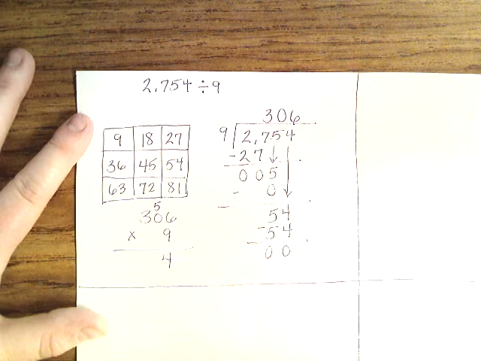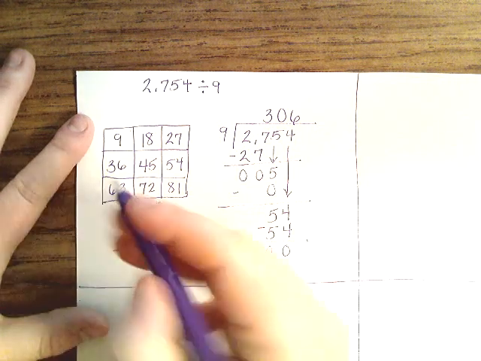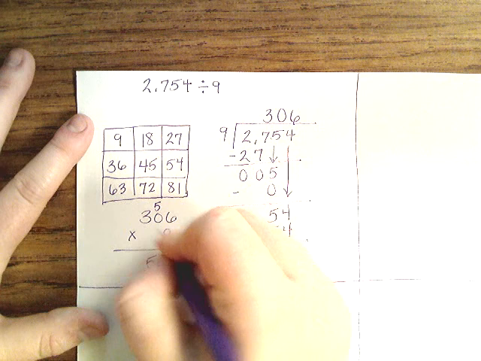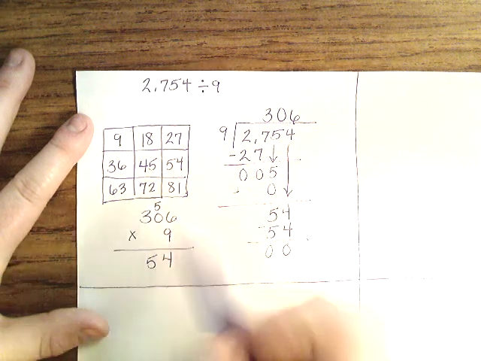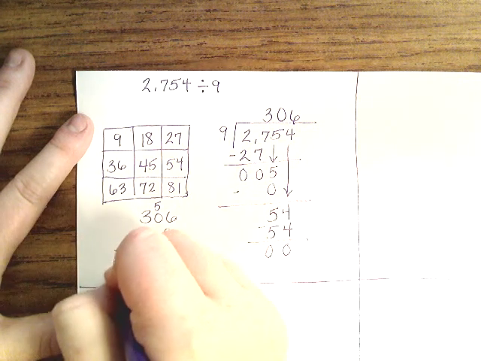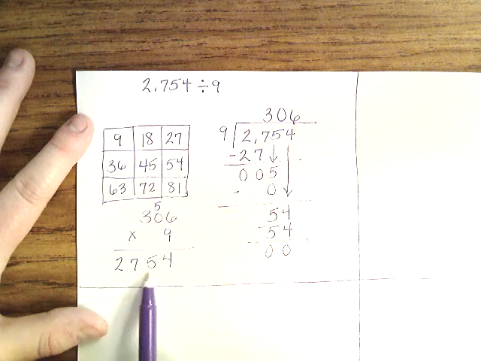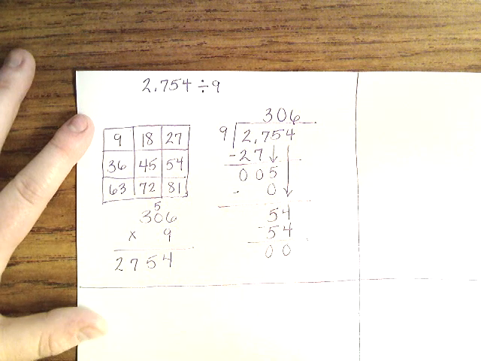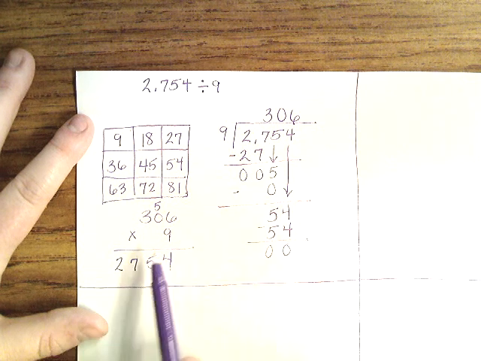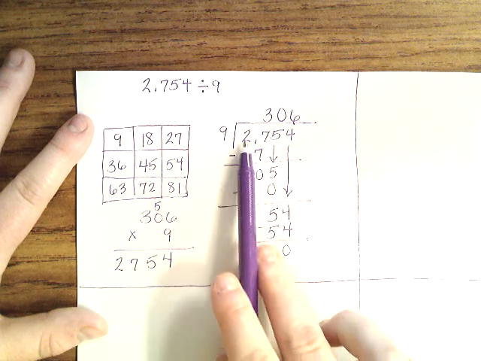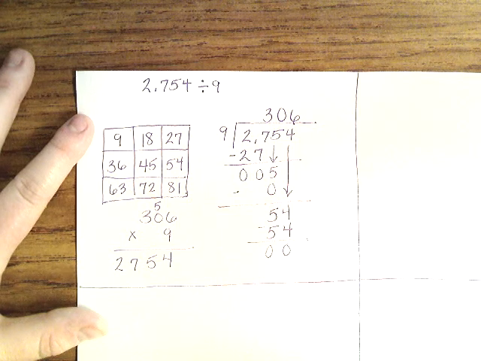9 times 0 is 0. Plus 5 more is 5. And 9 times 3, 1, 2, 3 is 27. We can write the 27 because we have no more numbers to multiply by. So this number should match this number, does it? 2754, 2754. So we know that we got the answer correct.